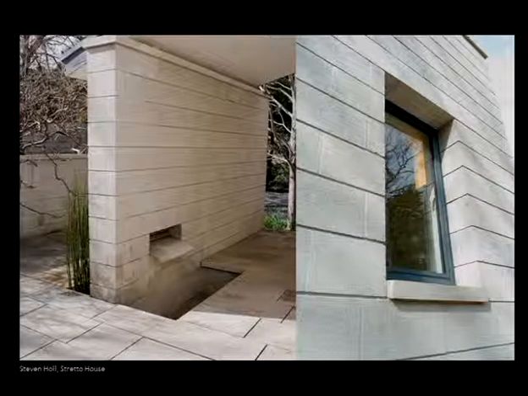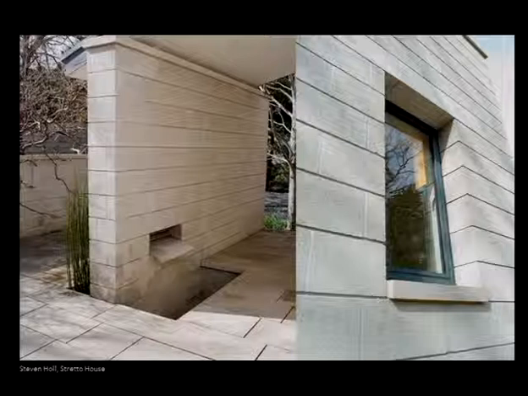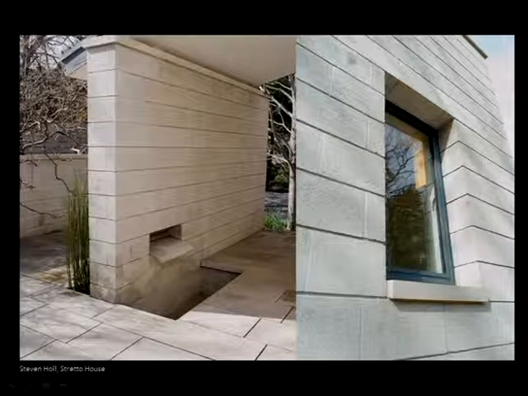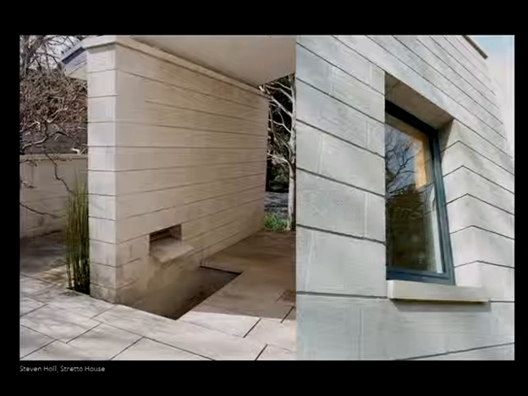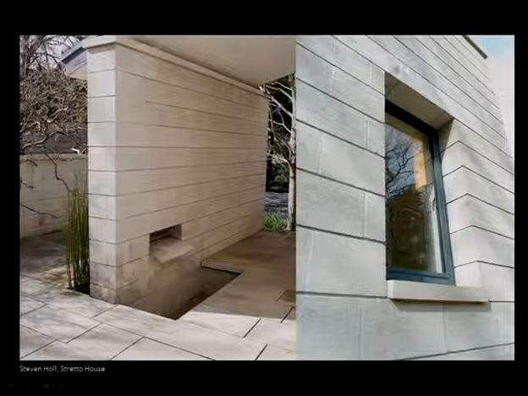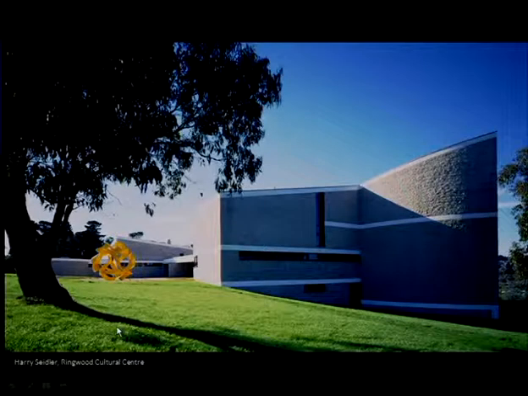So what happens is that you don't care at all if there are windows or other openings. You just draw the courses normally, and then you place reinforcement and concrete inside so that you make sure it actually stands like a lintel. Look at this interesting sill. This is Ringwood, a very famous local architect, Harry Seidler from Sydney.